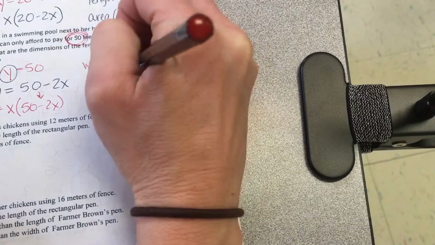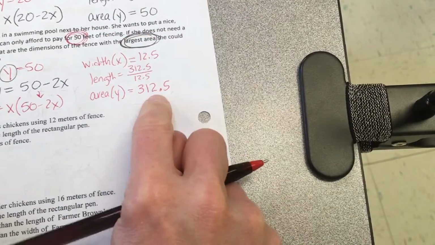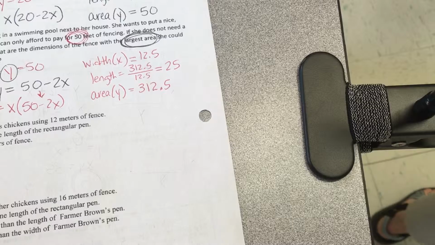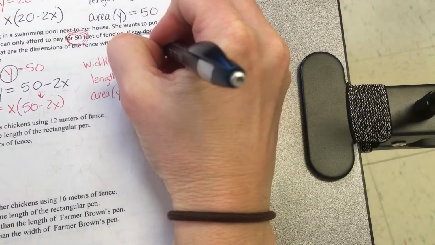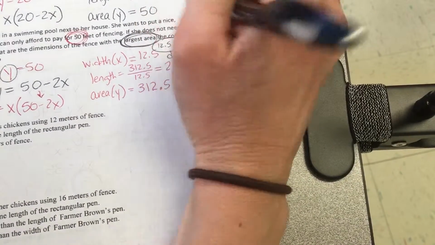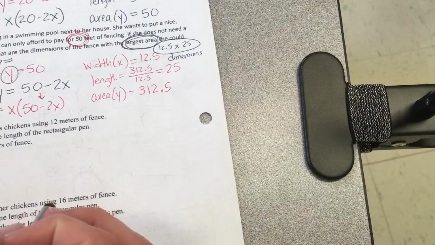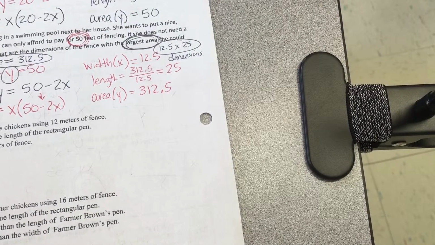To find your length, you do 312.5 divided by 12.5. So you do that number divided by that number to get your length. What is it? 25. Okay, you get 25. All right, let's go back and read the questions. What are the dimensions? 12.5 by 25. Those are the dimensions. And then what is the largest area? 312.5.